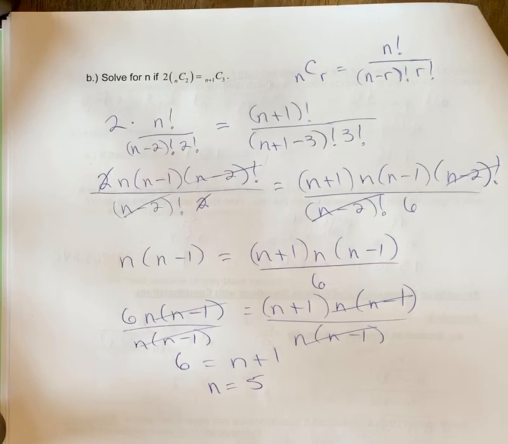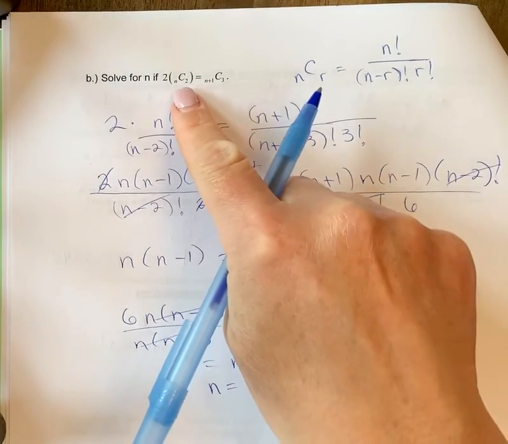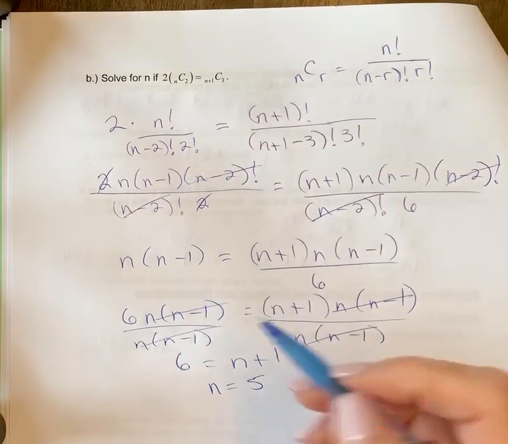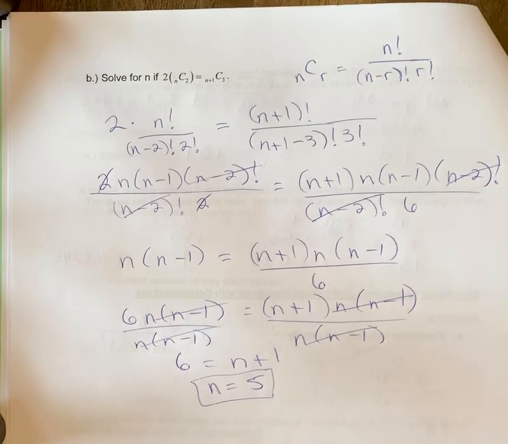n is a natural number, and n is also greater than my r value of 2 and my r value of 3. So my answer is n equals 5.